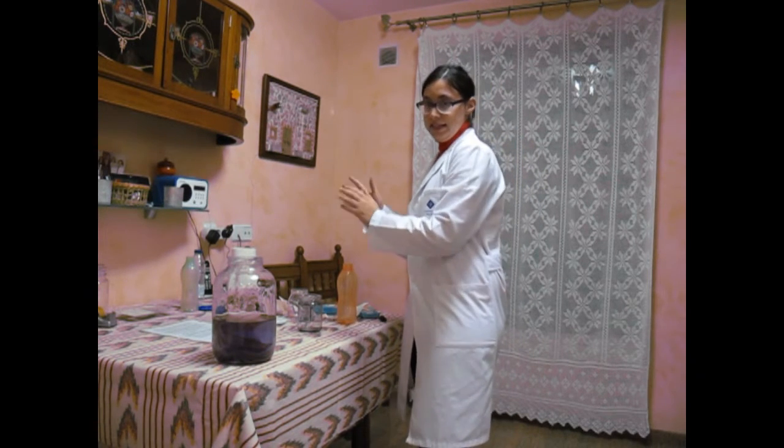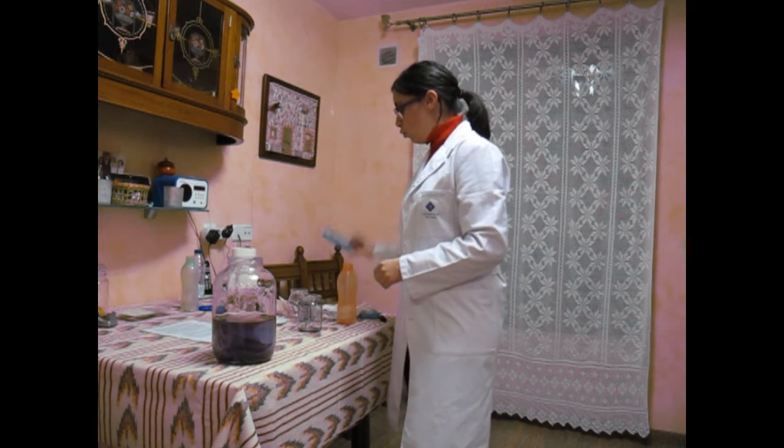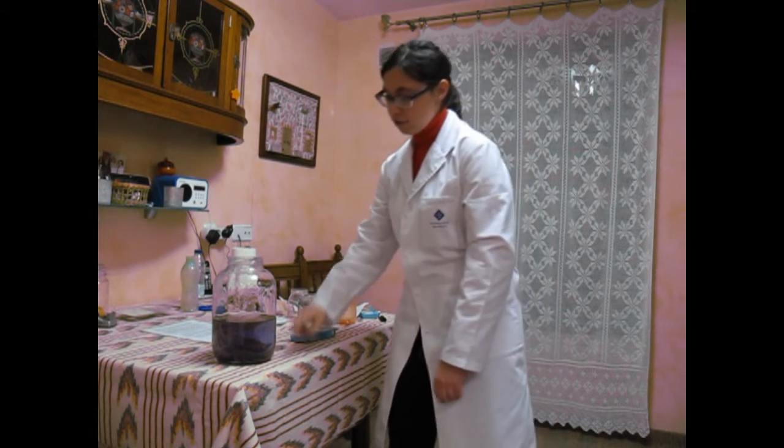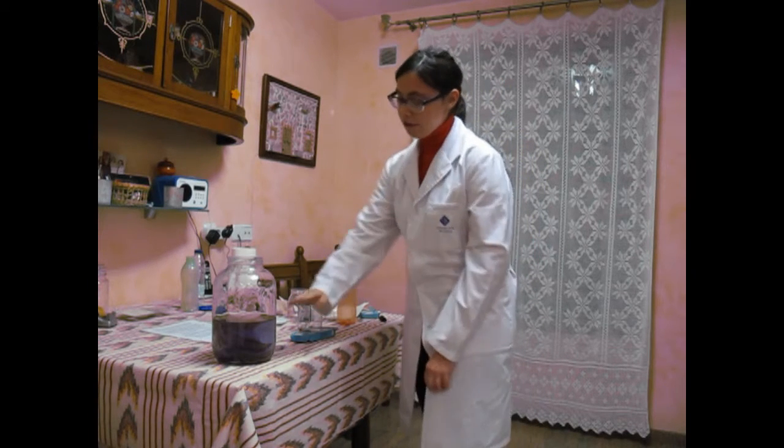We put the red colorant in the small glass jar, which is placed inside the large glass jar, and we add a few drops of the blue colorant, and we can observe the difference of temperatures when the blue colorant arrives at the bottom of the glass jar.